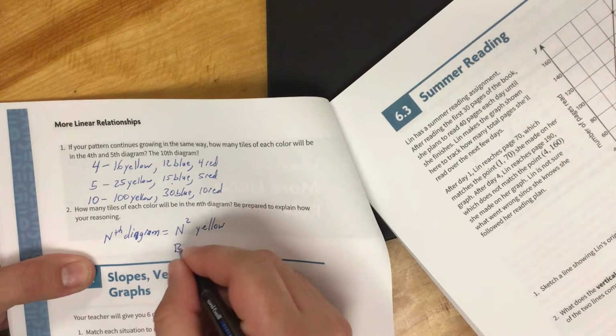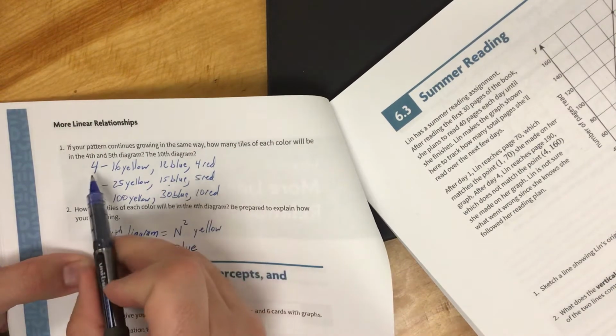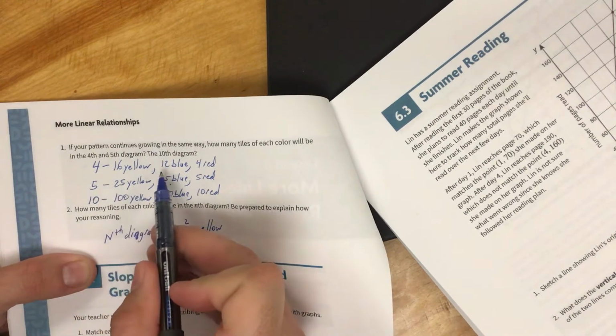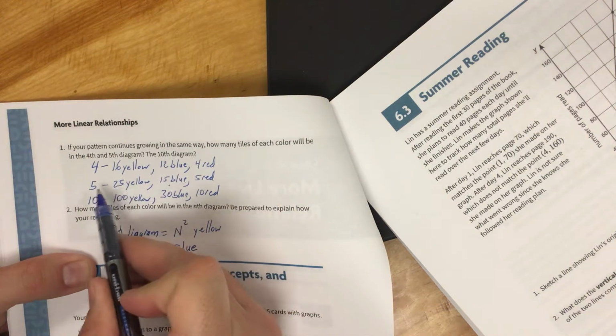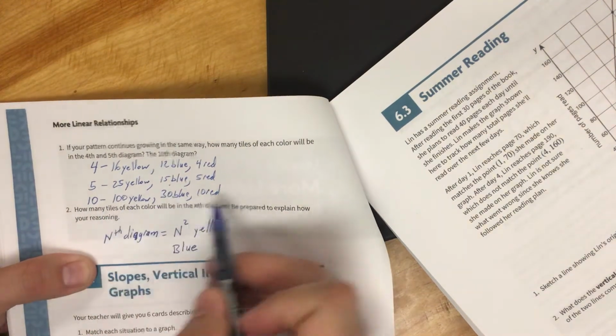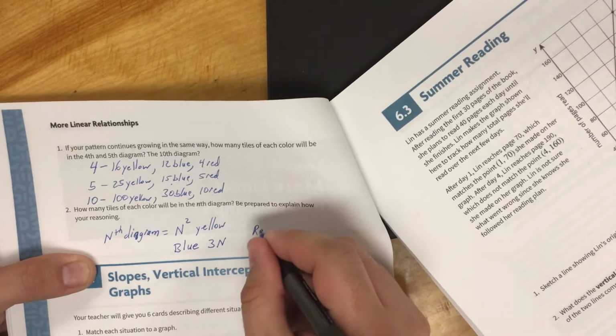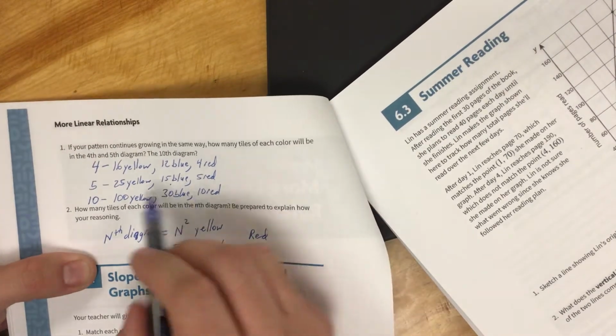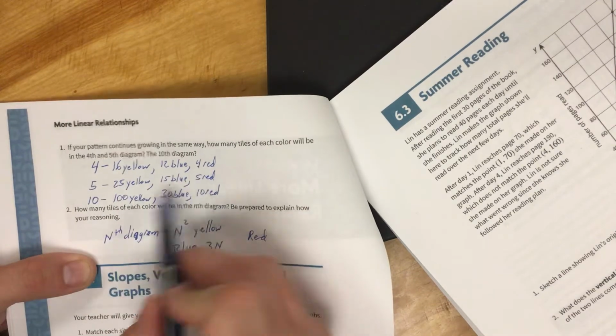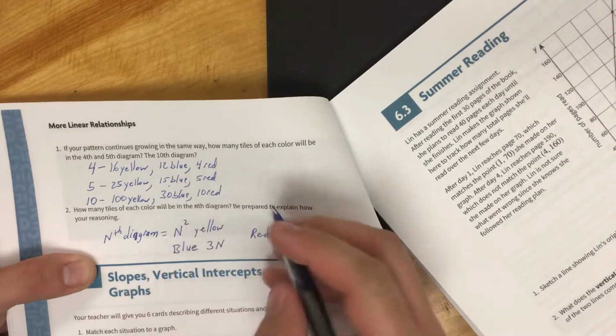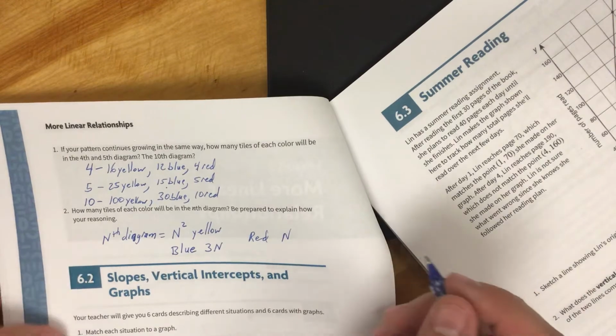Okay, the blue, again, what am I taking this number times to get the blue? Hopefully you can see that that is 3 times n. And then red, it is whatever that number is, how many red I have. So red is just n.